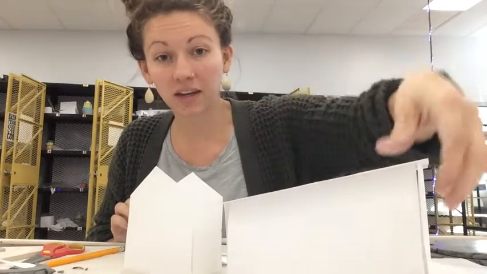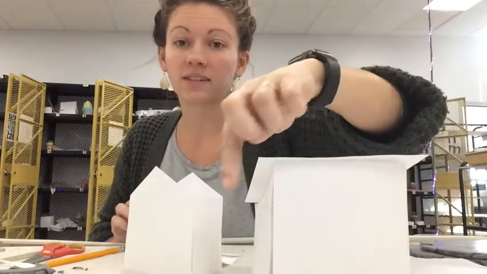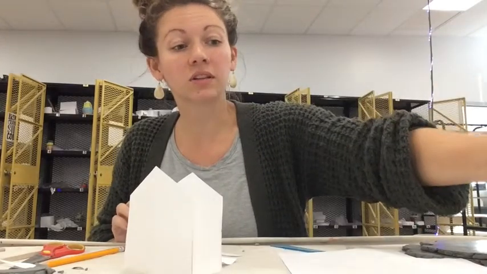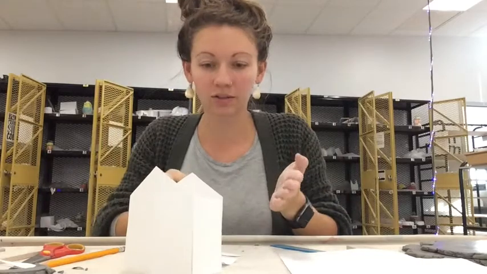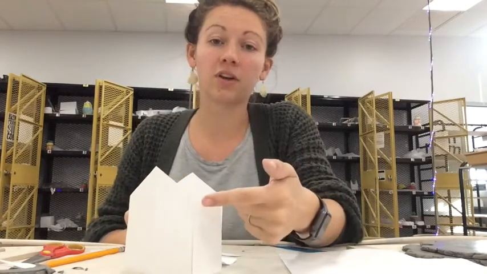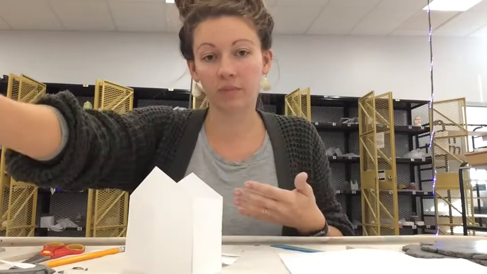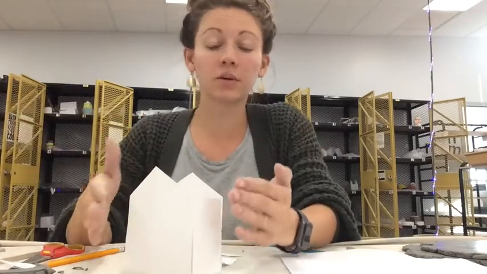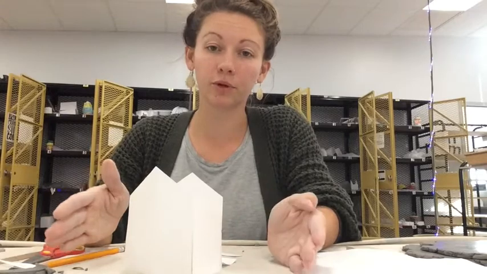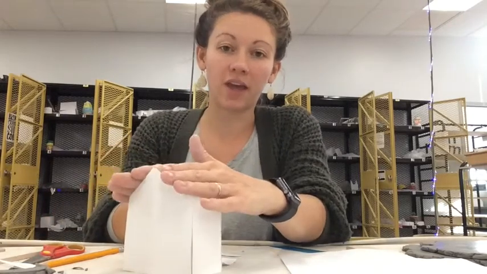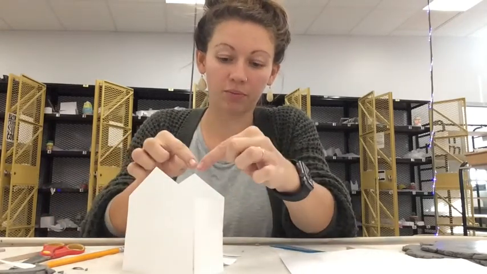So in reality, like in architecture, the reason that your roof overhangs a house a little bit is so that when water runs off, it runs off the house and not onto your house. A lot of times houses have a gutter system or some type of system to catch that water and get it away from the house. And so here we want to make sure we do the same thing. We want our roofs to be larger than that exact shape right there.